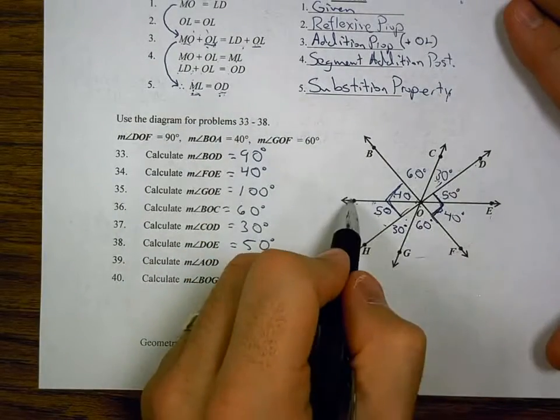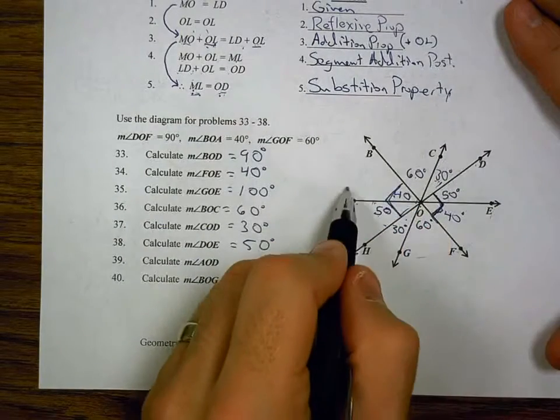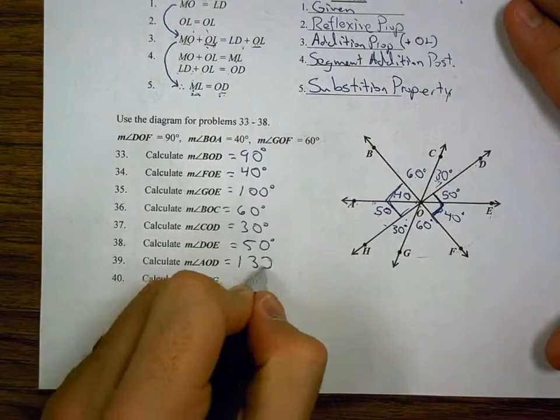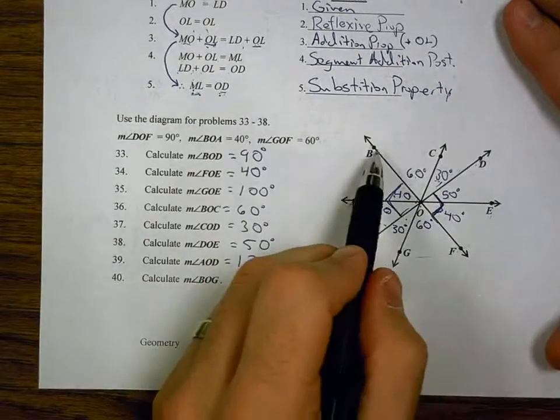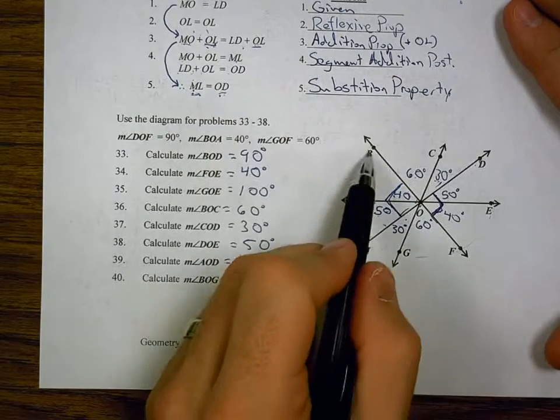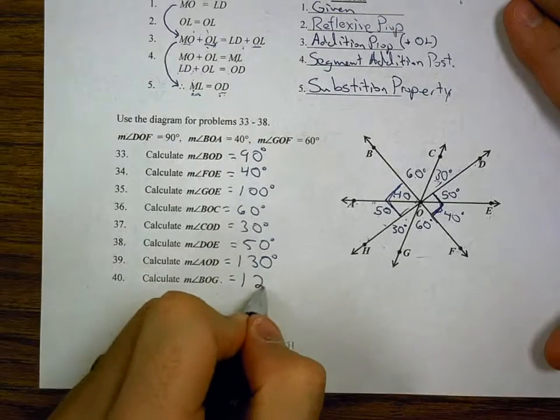AOD, go from A to D. I'm going to add three parts together. That's 40 plus 60 plus 30 gives me 130. And last, BOG, that's these three parts. That's 40 plus 50 plus 30 is 120 degrees.